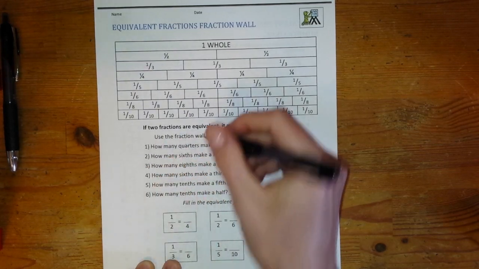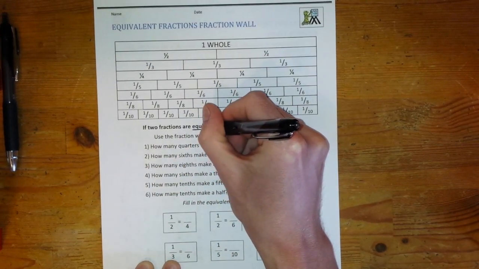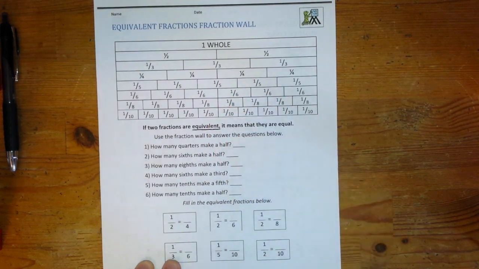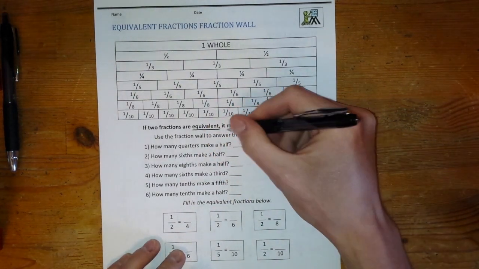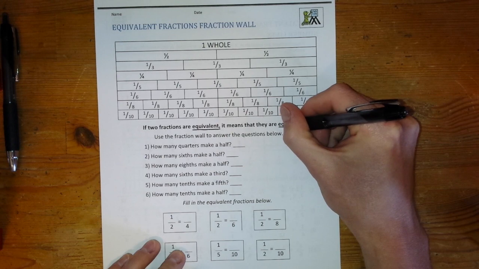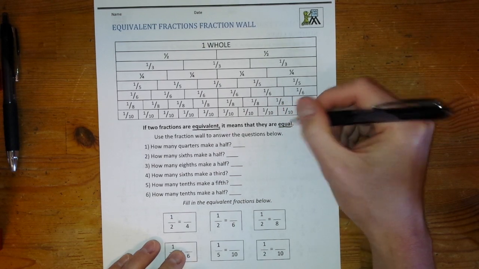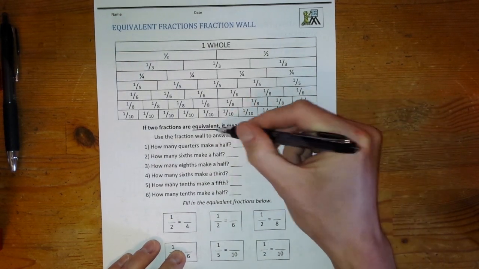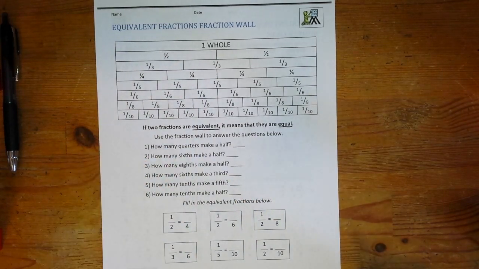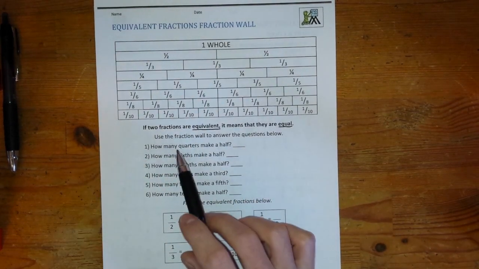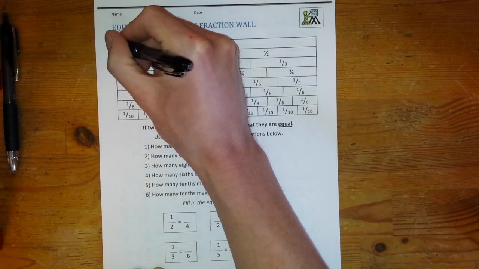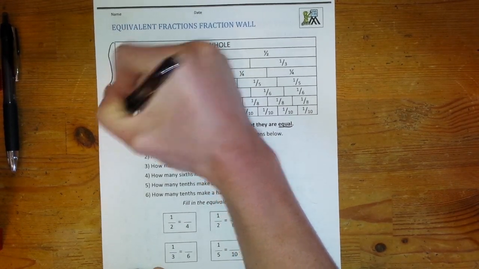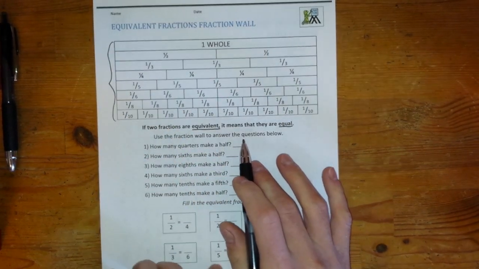If two fractions are equivalent, we notice that that sounds a lot like the word equal, and it means that they are equal. Often if you notice the same words within words, it shows that they have a connection of some kind. So this says use the fraction wall, that's referring to this thingy, to answer the questions below.